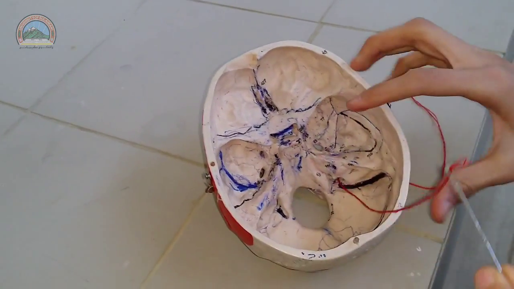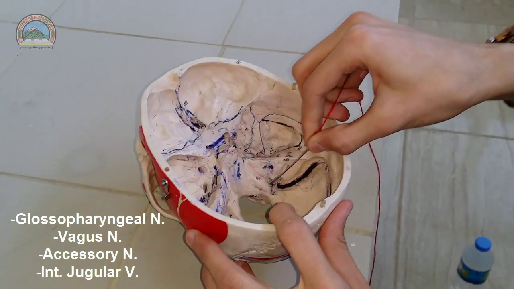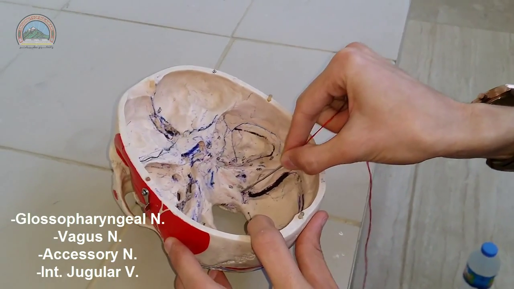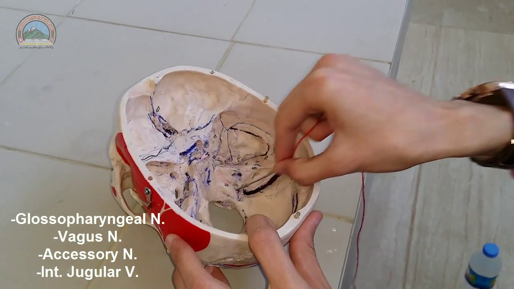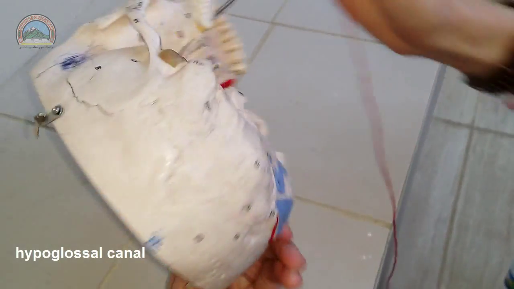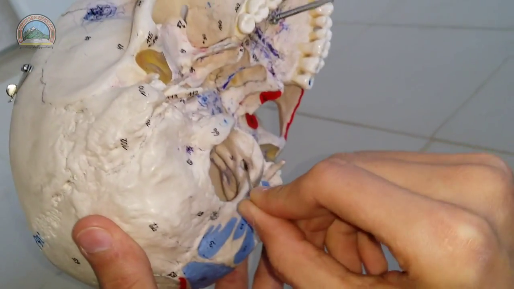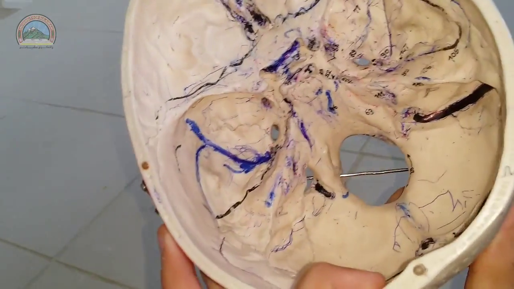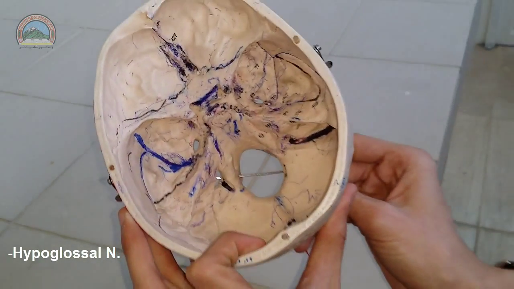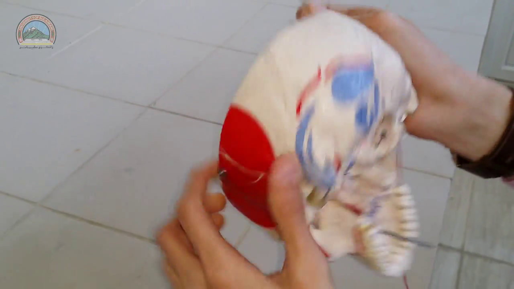The jugular foramen is for the transmission of the 9th, the glossopharyngeal nerve, the 10th, the vagus nerve, and the 11th, the accessory nerve, as well as the internal jugular vein. We have the hypoglossal canal. From the anterior side, that's the hypoglossal canal for the transmission of the hypoglossal nerve.